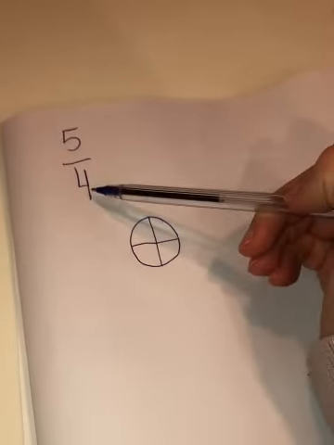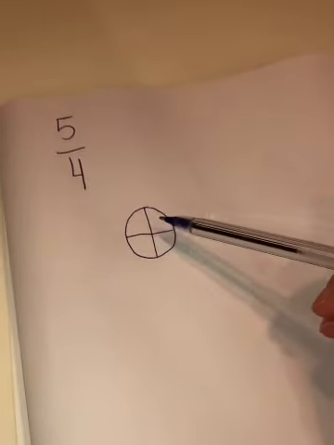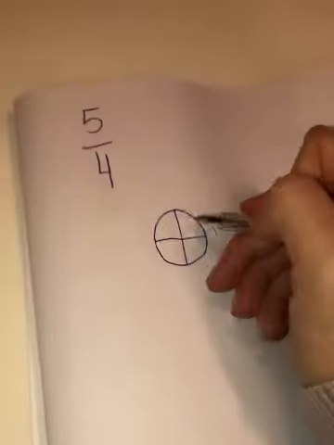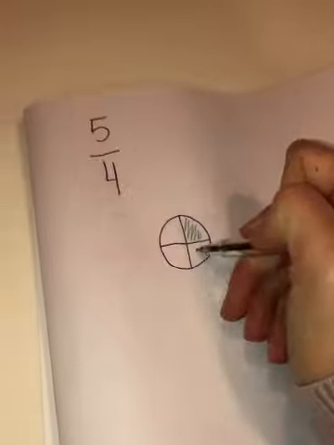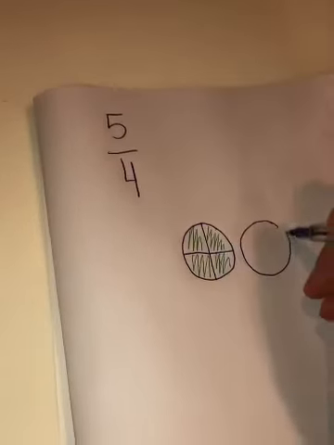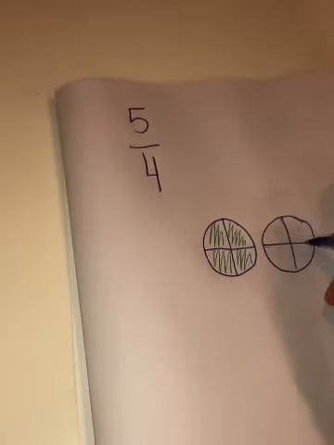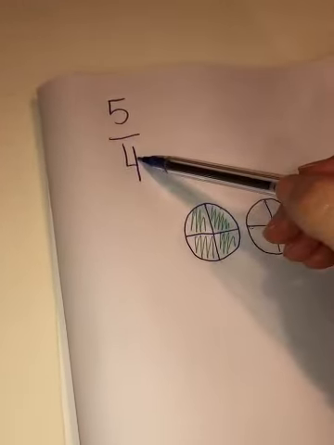How can I shade? As we know, the numerator is the number of shaded parts. How can I shade 5 parts if the total number of parts is 4? Let's try. I shaded 1, 2, 3, and 4. I still haven't shaded 5 parts. So in this case, what do I do? I draw another shape. It should be the same shape. And I also have to cut it into 4 equal parts because the denominator is 4. So the total number of parts should be 4.